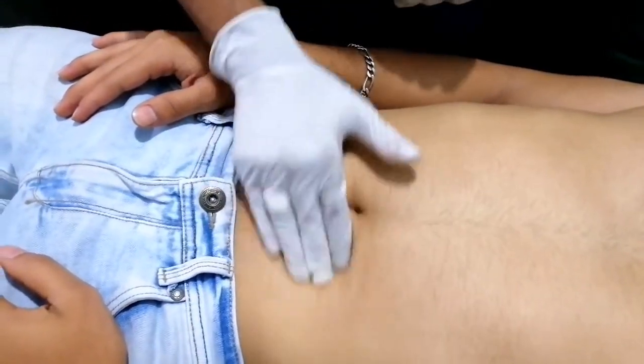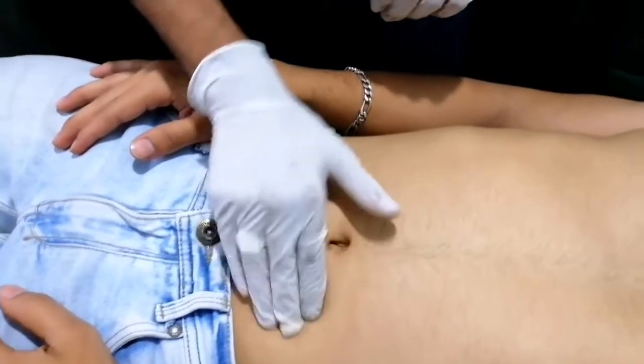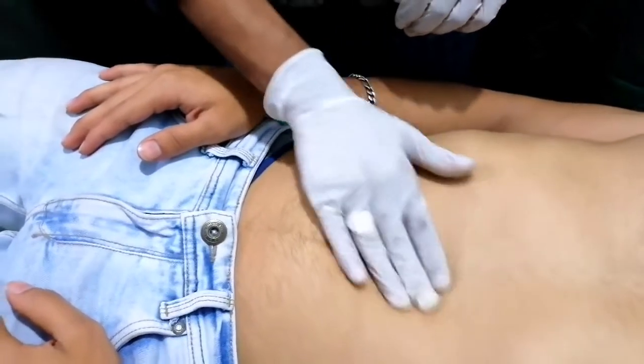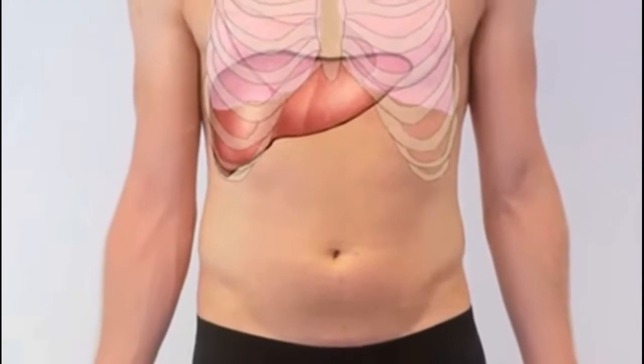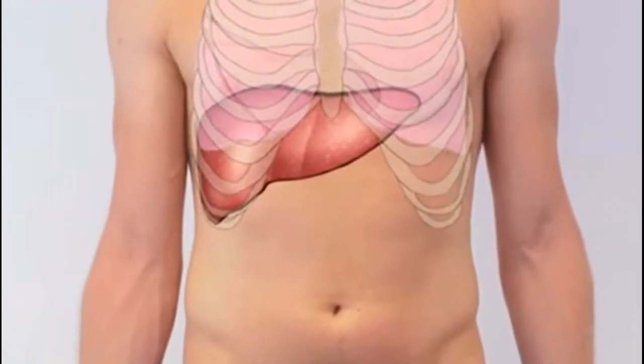Begin by lightly palpating the surface. Doing so may already elicit involuntary guarding. Take note of any pressure pain, rebound tenderness, or abdominal masses.